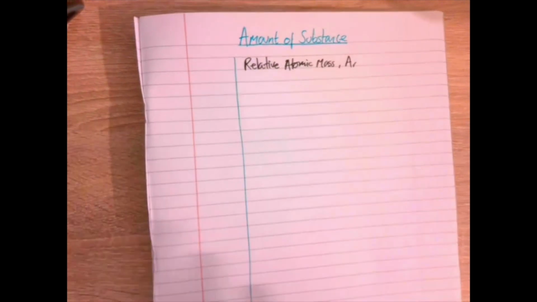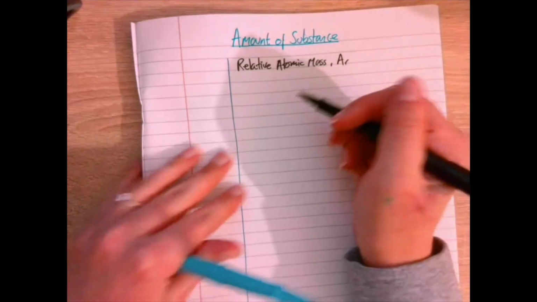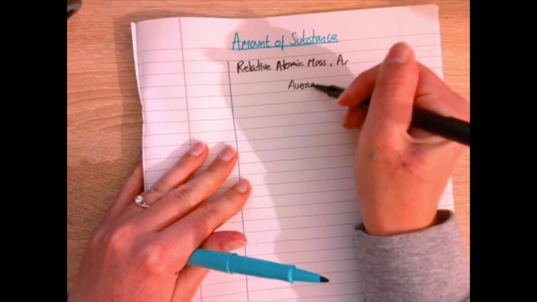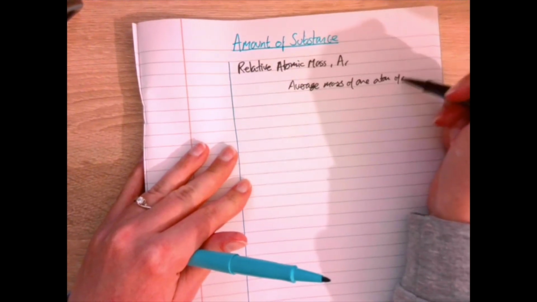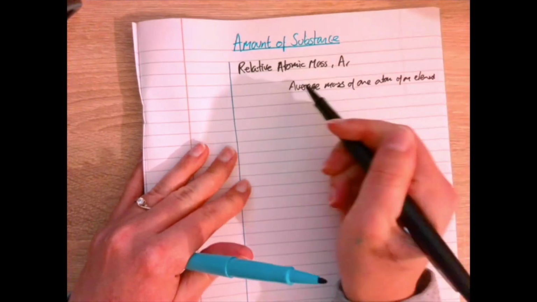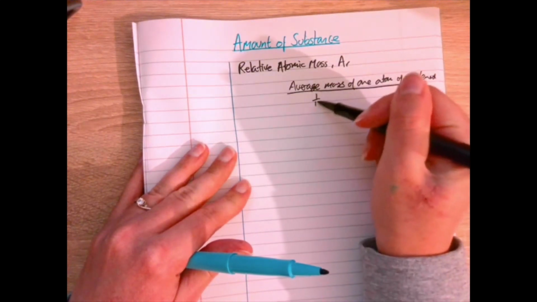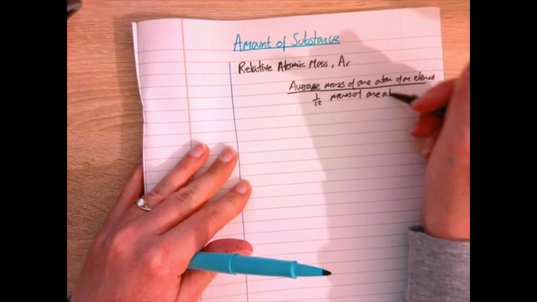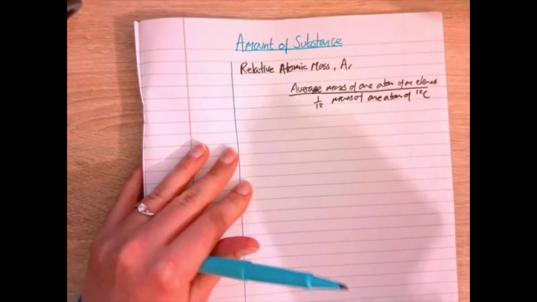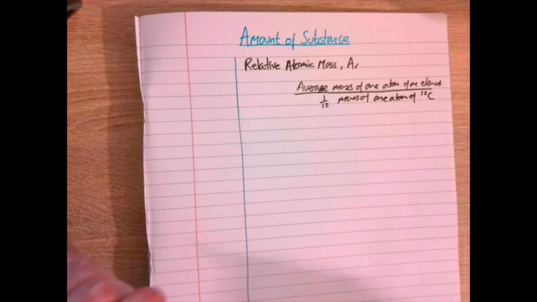Now, the way in which we get our relative atomic mass is by taking the average mass of one atom of an element and dividing it by a 12th the mass of one atom of carbon-12. We can put that into words: our relative atomic mass is the weighted average mass of an atom of an element, taking into account its naturally occurring isotopes, relative to a 12th of the mass of an atom of carbon-12.